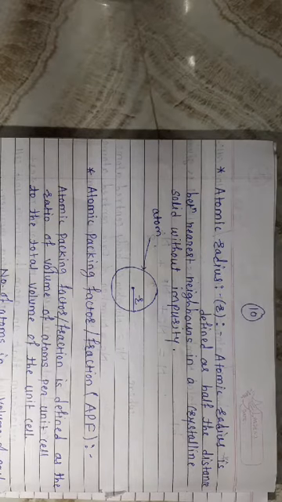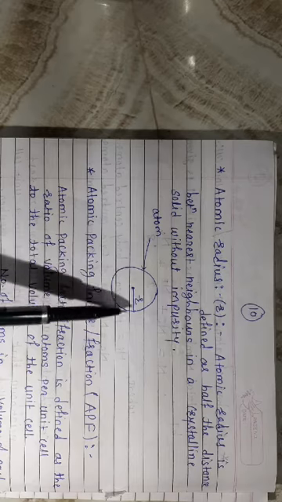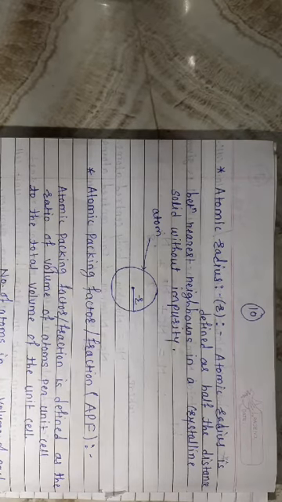Similarly, atomic radius is defined as half of the distance between nearest neighbors in a crystalline solid without impurity. Means in pure solids, the distance from the center to the nearest neighboring atom is r.